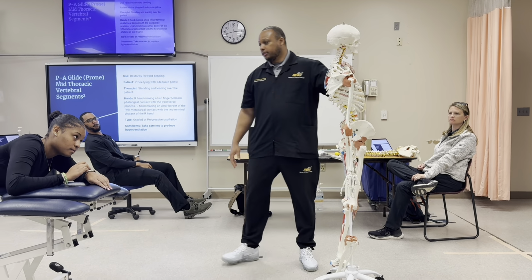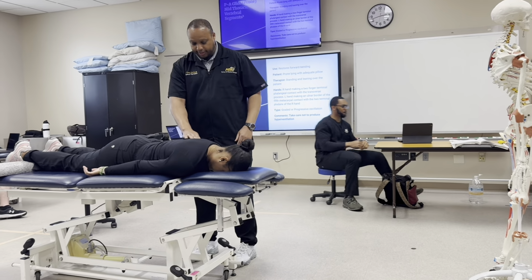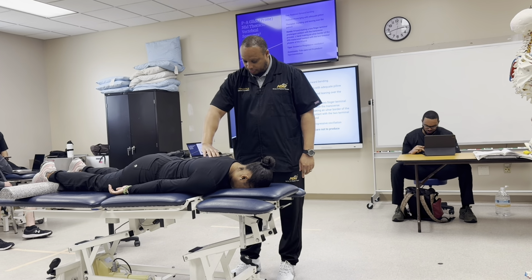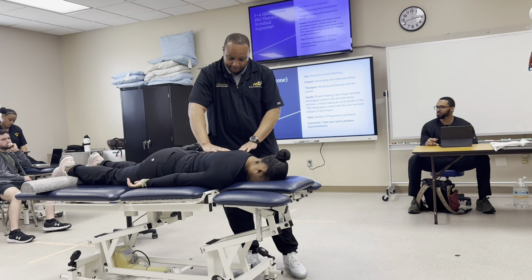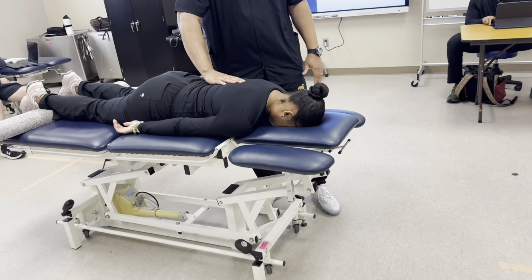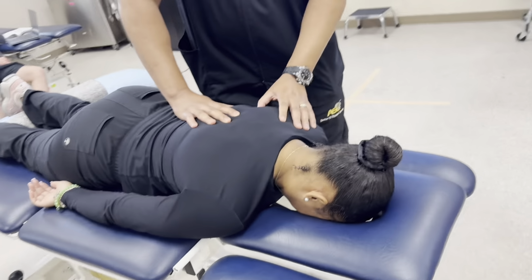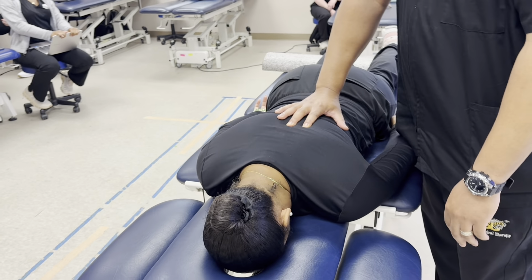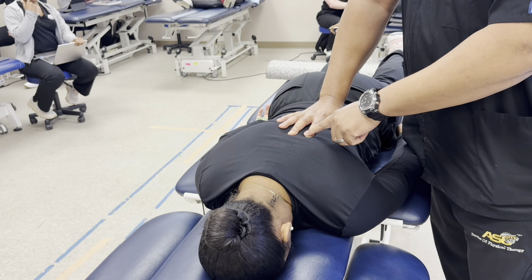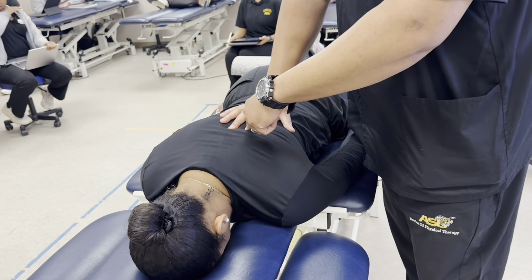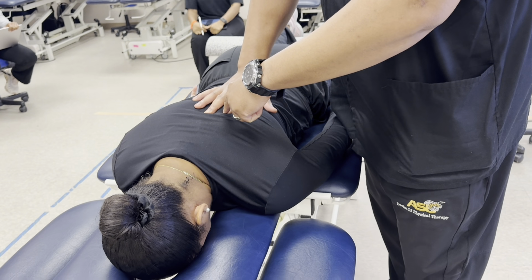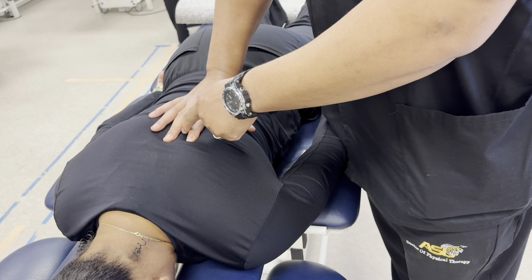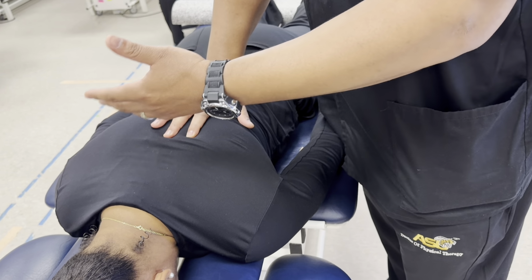So, okay, I'm gonna locate that on her. All right, so inferior angle of the scapula, right? I'm gonna come straight across. So I'm using anatomical landmarks to identify, all right? So inferior angle, now spinous process. So now what I have my index finger on is the transverse process. I'll work my way up just a little bit, because the spinous process of T7 is level with the inferior angle of the scapula per se.